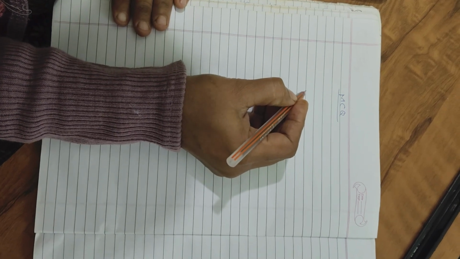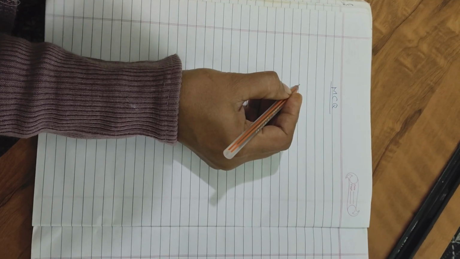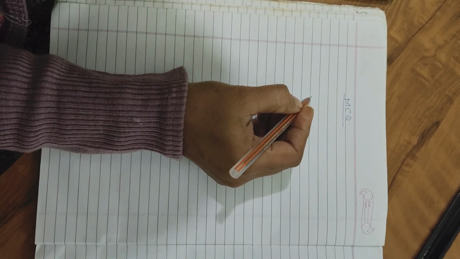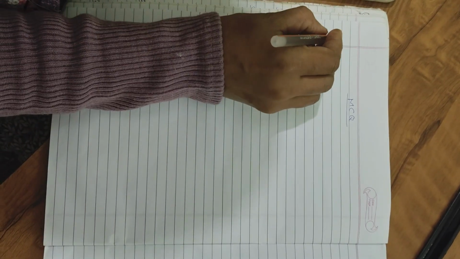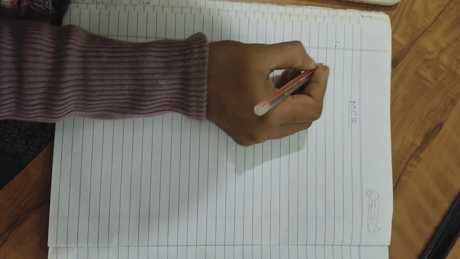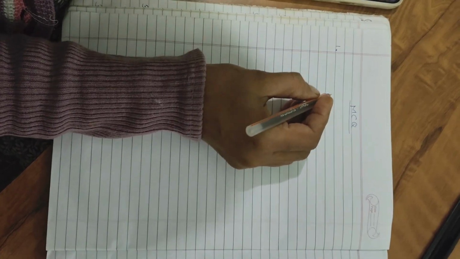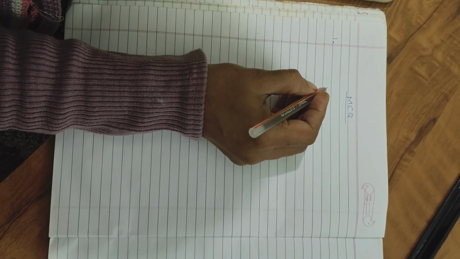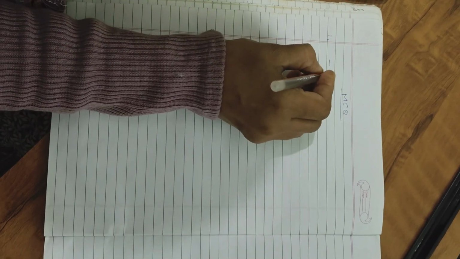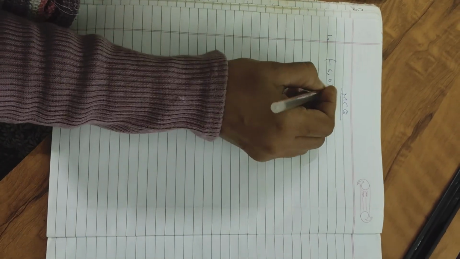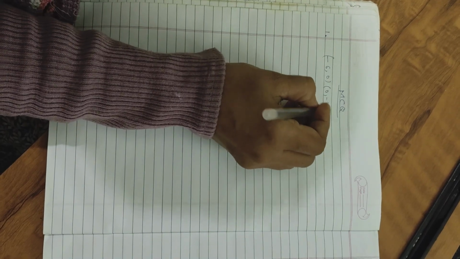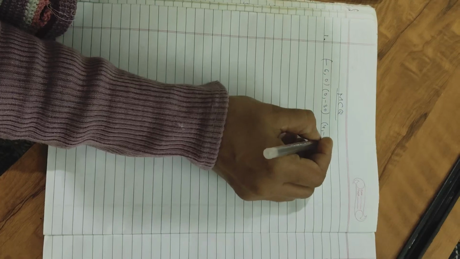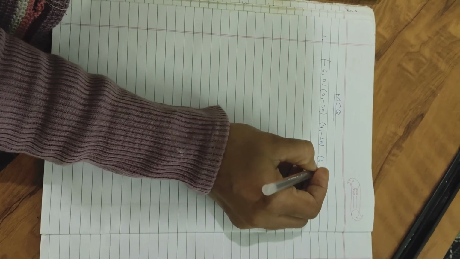Here also I showed the picture of the first 20 MCQ questions. Now see the solution of question number 1 MCQ. The question is, the graph of a quadratic polynomial p(x) passes through the points (-6, 0), (0, -30), (4, -20) and (6, 0).